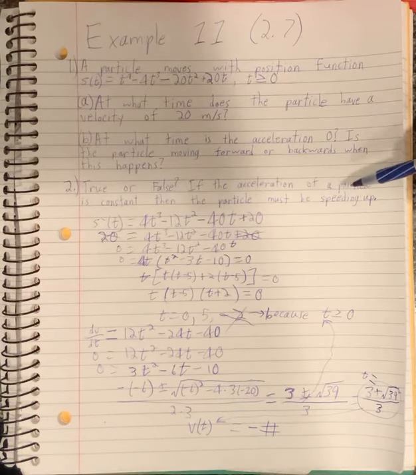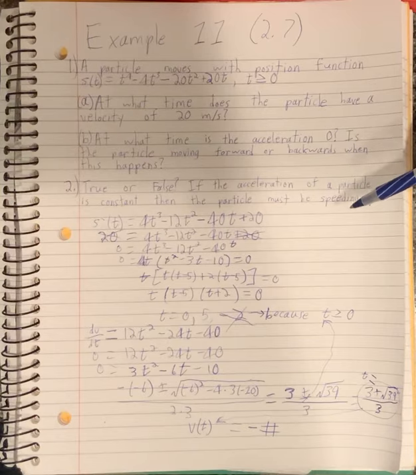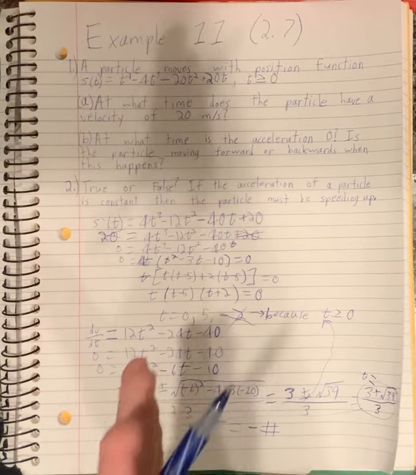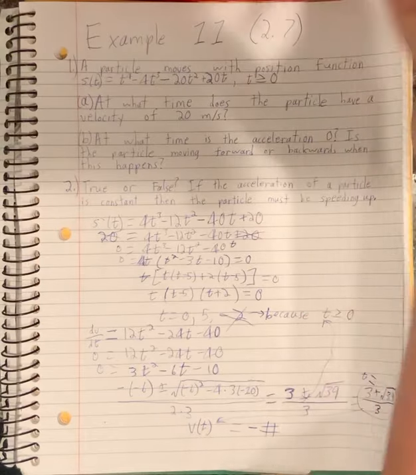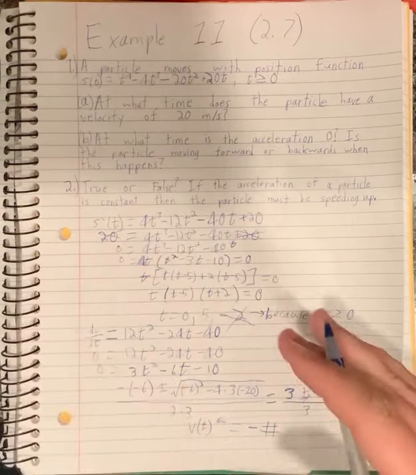And then number 2, the true or false question, it says if the acceleration of a particle is constant, then the particle must be speeding up. So not necessarily, because acceleration can be negative. So if you have somebody, say, driving a car and they are going forward and then they start to slow down, then they would be decelerating.